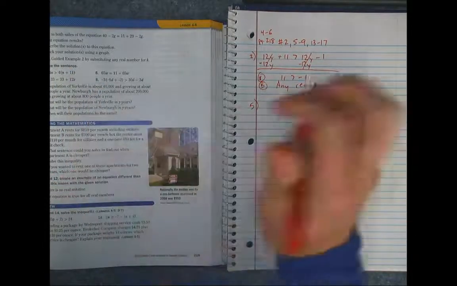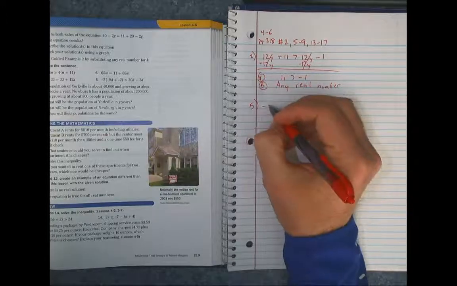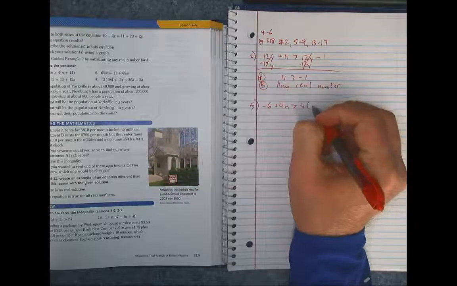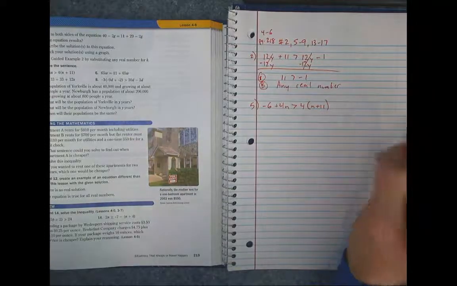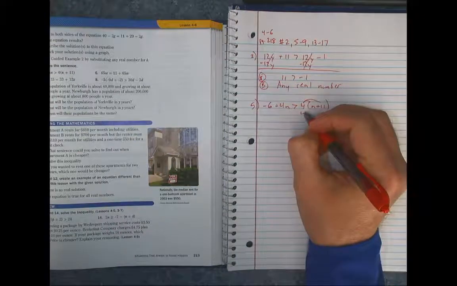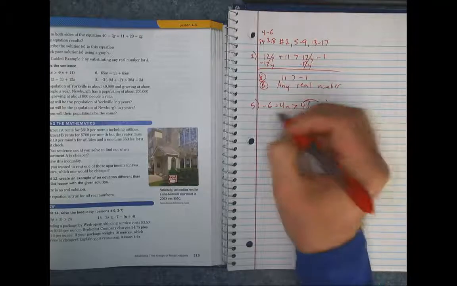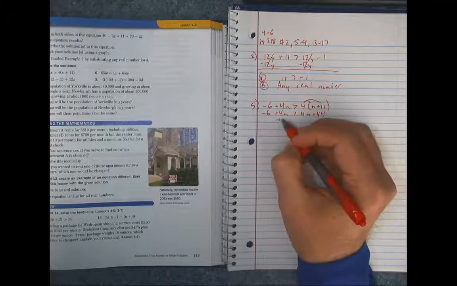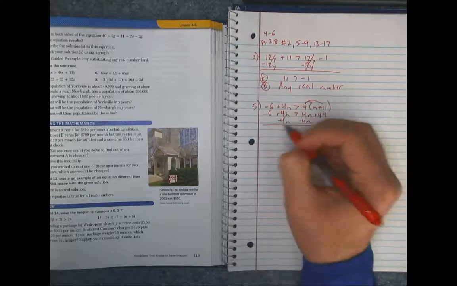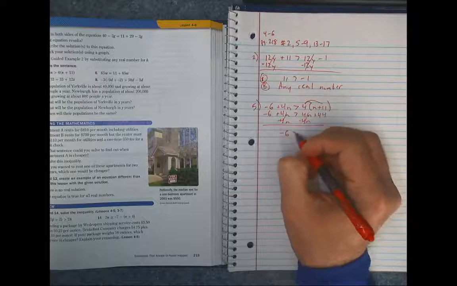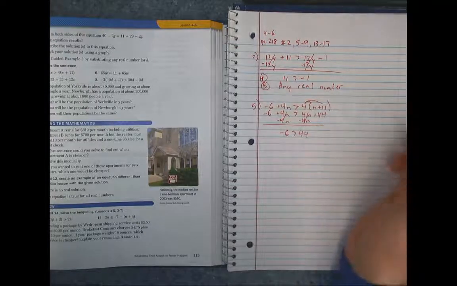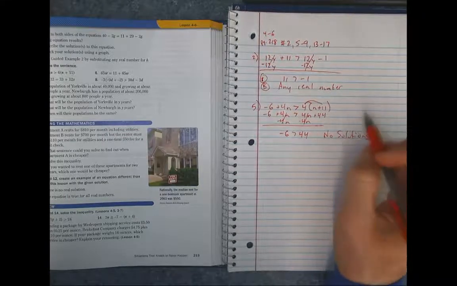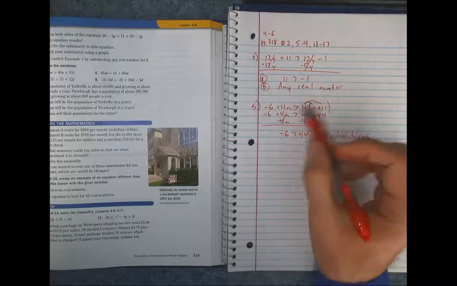All right, we're going to solve these sentences. Number 5. I'm going to go ahead and distribute. And you notice 4n is on both sides. So we're going to go ahead and cancel it out. And we're left with negative 6 is greater than 44. That is not a true statement. So there are no possible solutions. And again, what that means is it doesn't matter what number you plug in. There's no number that I can plug in that makes this true.